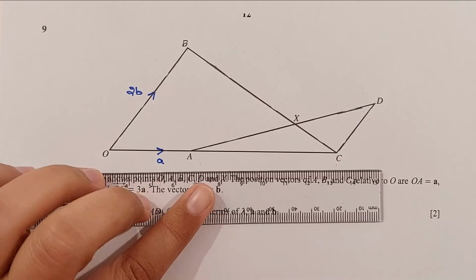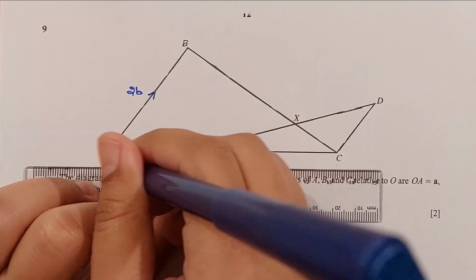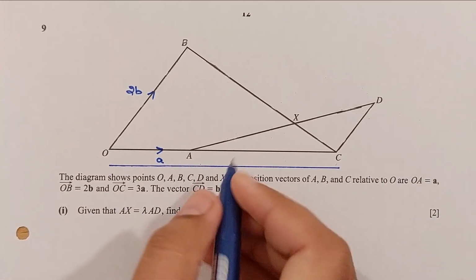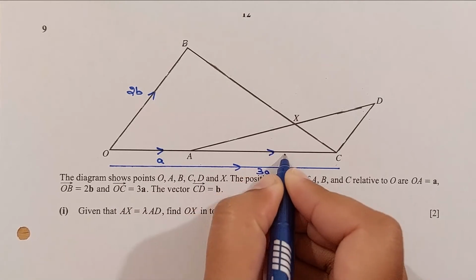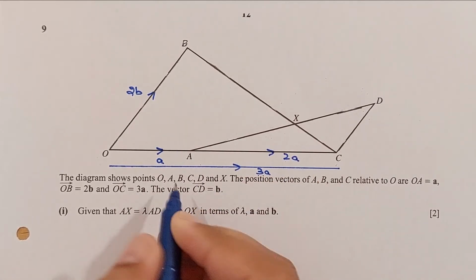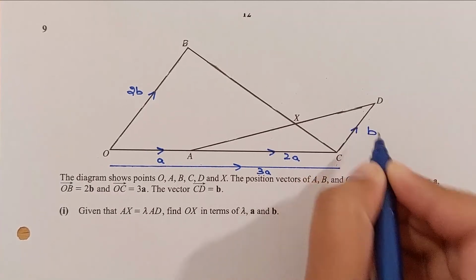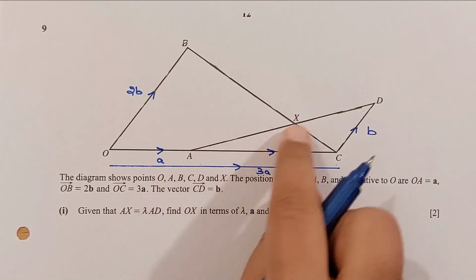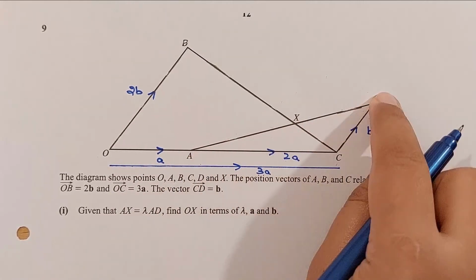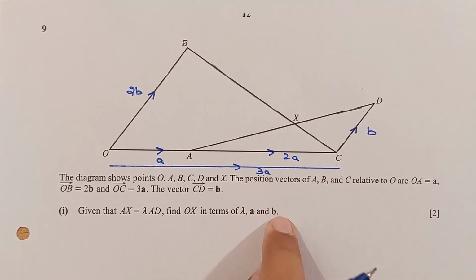This whole thing OC is 3a, so AC is 2a. The vector CD is b. Number 1, given that AX is lambda times AD, find OX in terms of lambda, a, and b.